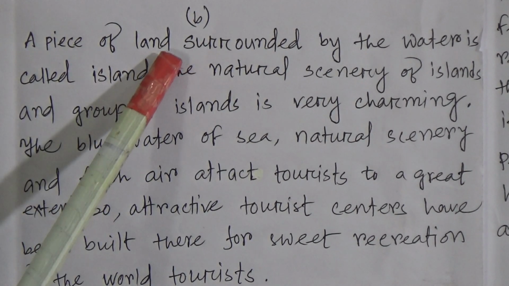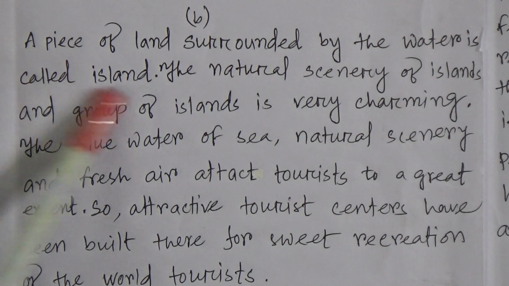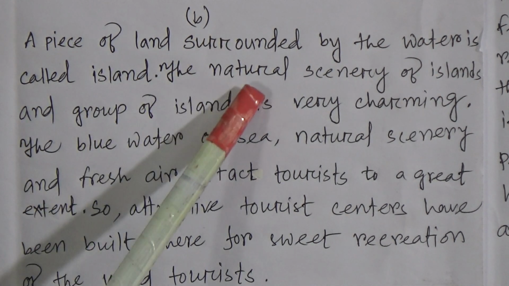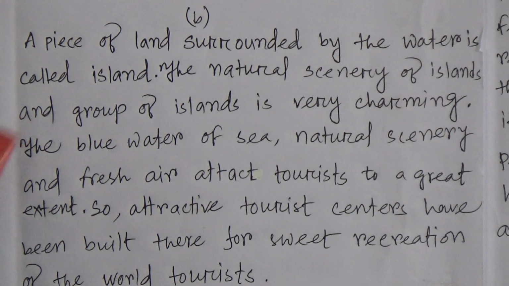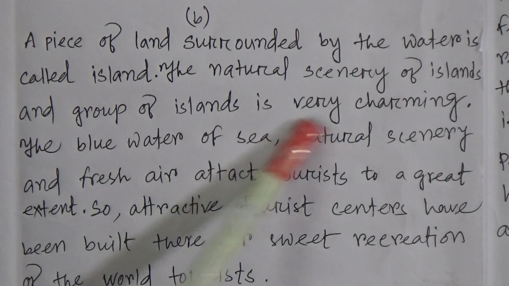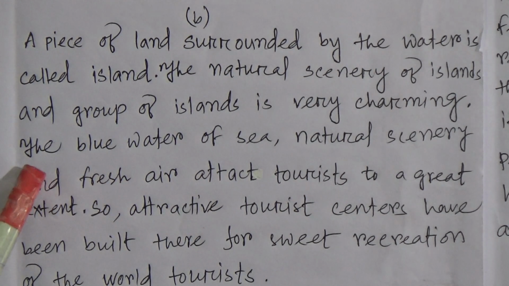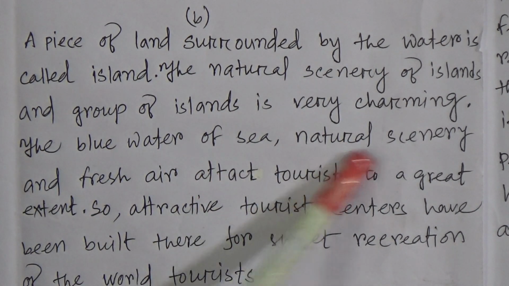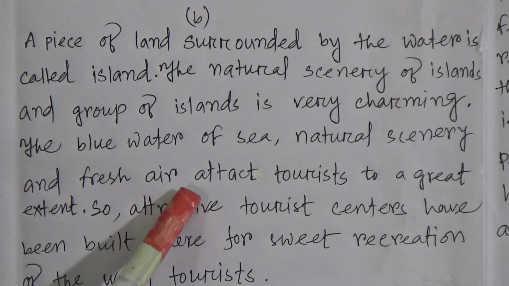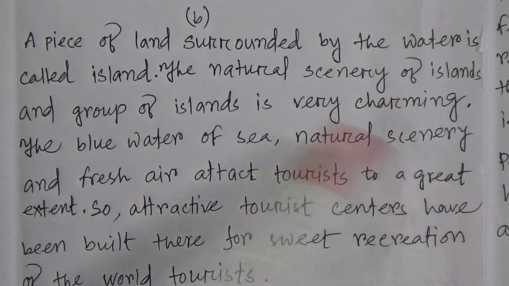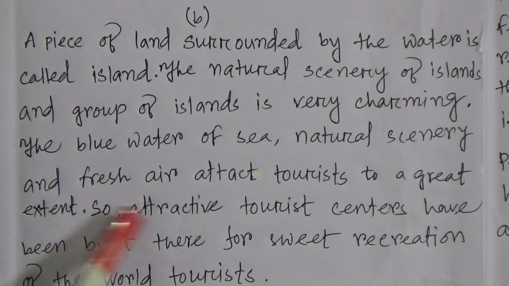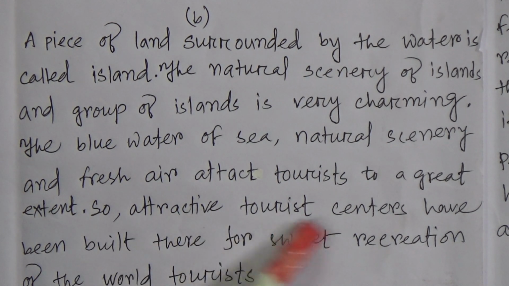Number B was, why do tourist centers thrive in islands and archipelagos? A piece of land surrounded by water is called an island. The natural scenery of islands and groups of islands is very charming. The blue water of the sea, natural scenery and fresh air attract tourists to a great extent. So, attractive tourist centers have been built there for the recreation of the world's tourists. Okay?